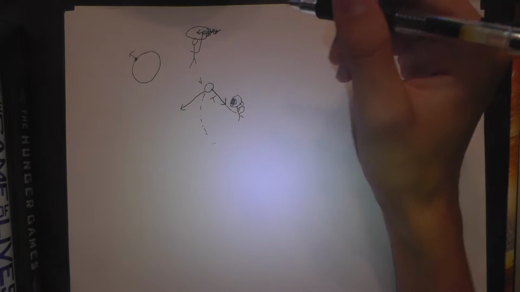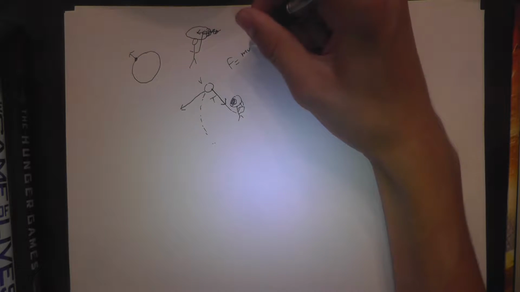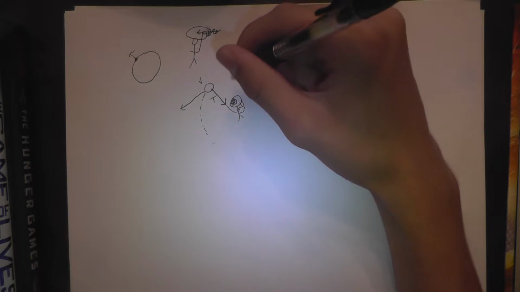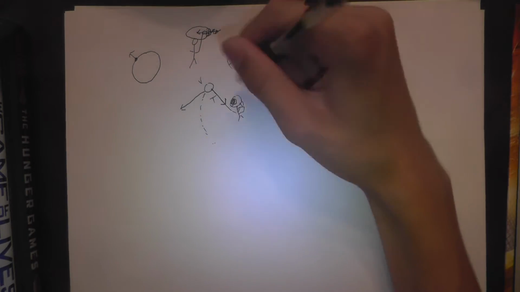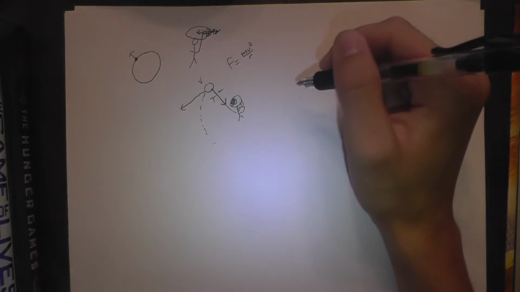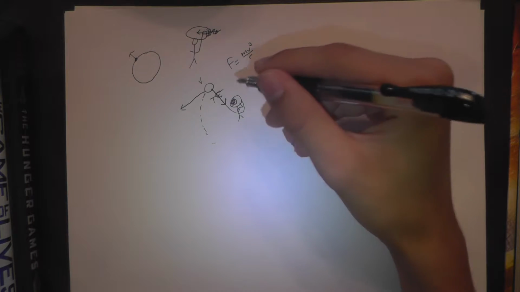And we know that the formula for our centripetal force is mass times velocity squared over r. So if the astronaut were to increase the speed at which he was spinning that ball around, then the centripetal force would get greater. It would stress the string more. So eventually, that string would break. And what would happen if that string were to break? Well, the ball would follow its inertia.